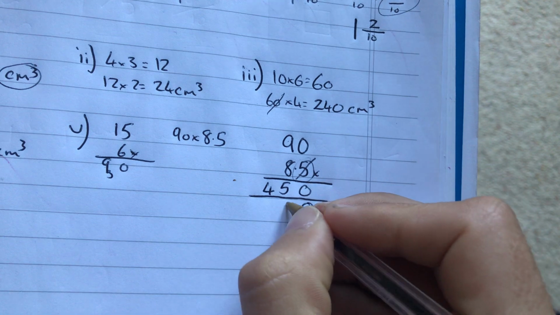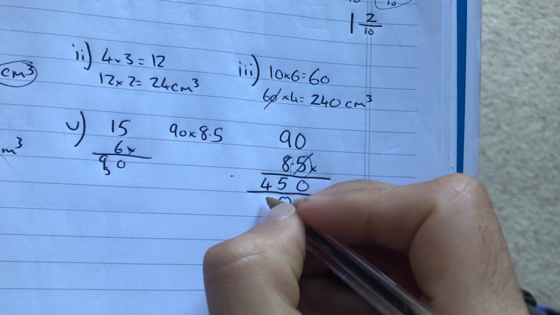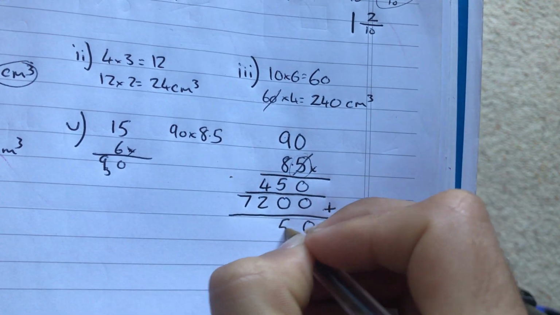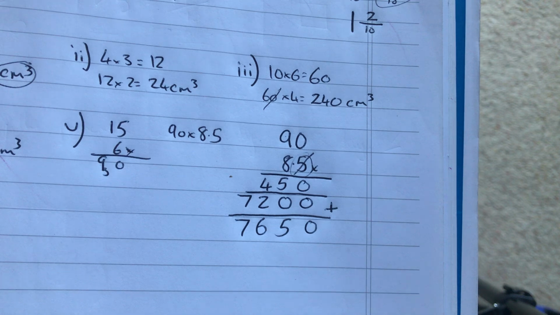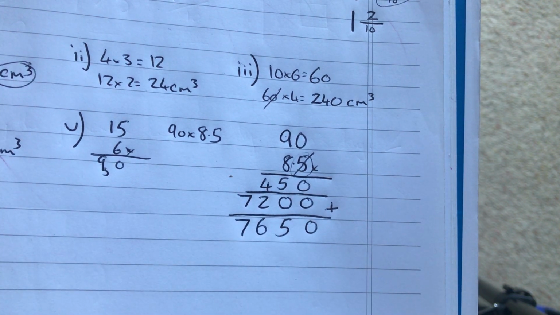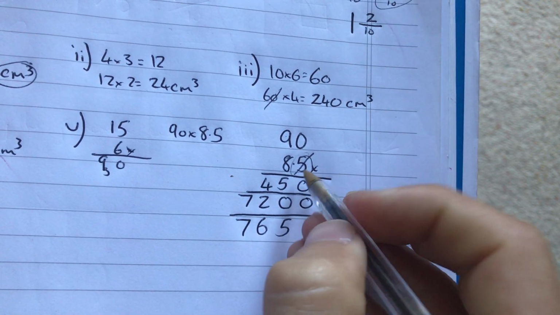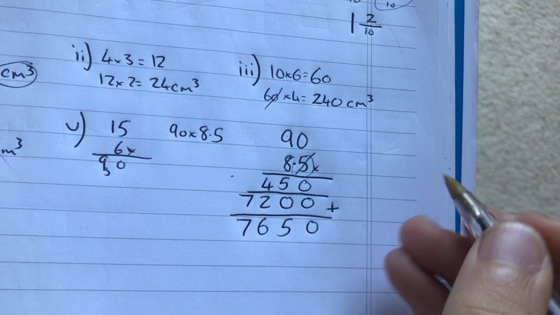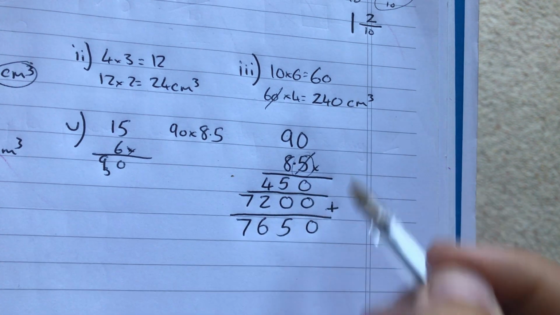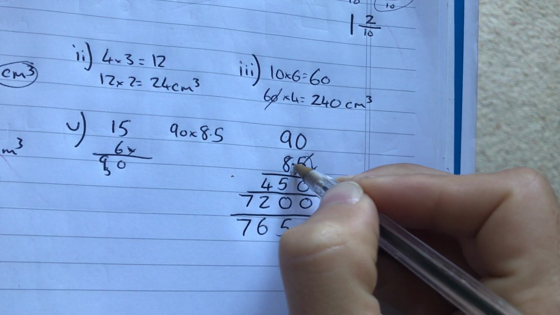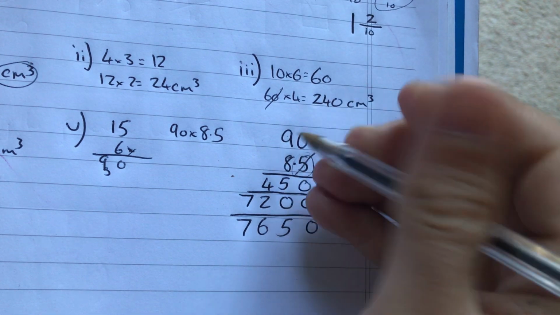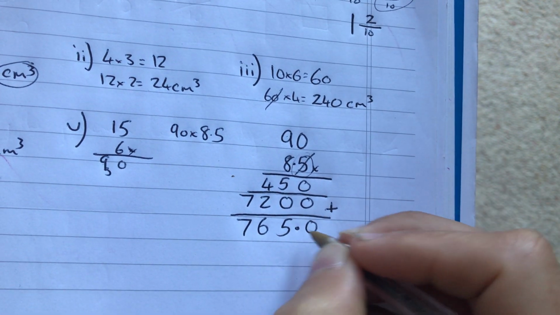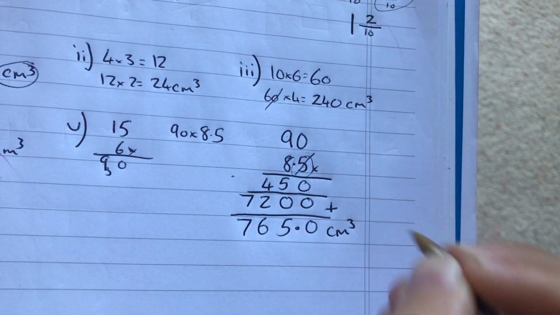0 times 8, that's nothing. 9 times 8, 72. Add them together. 0, 5, 6, and 7. Now you'll notice there is no decimal place there. If you can remember, you put the decimal place simply wherever there are, sorry, I'll say that again. However many numbers are after the decimal in your question. So in this whole question, we've only got 1 digit after a decimal. If there was a decimal in that one as well, then it'd be 2. So it just goes there. So our answer is 765 centimetres cubed.